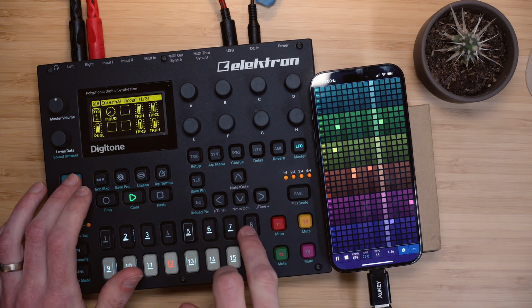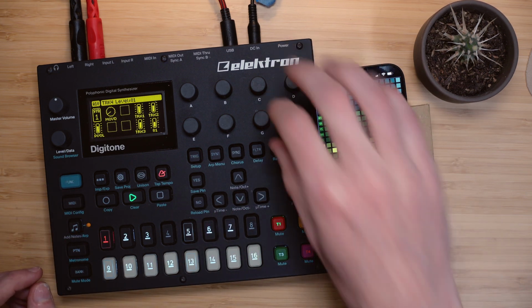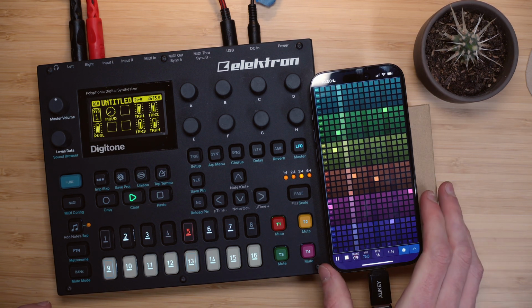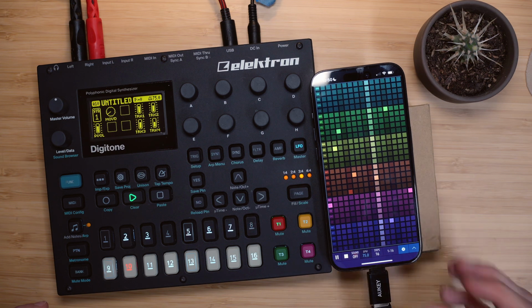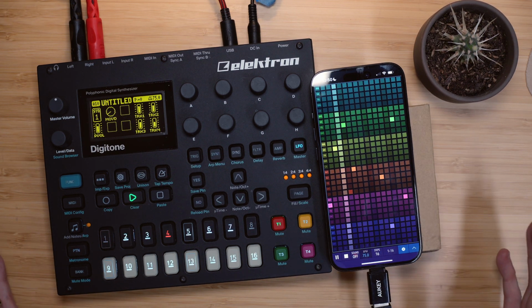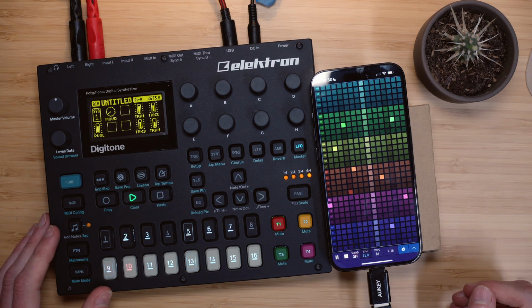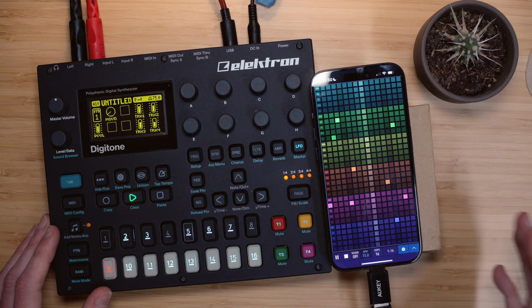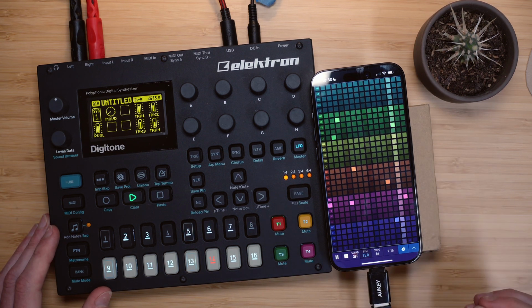Maybe we can add some drums to this. We've got a nice ambient generative patch going on here. And this could play over and over and evolve over time.